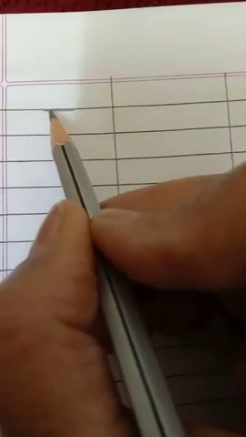After V, you have to write Sh. Sleeping line. Just a little space you leave after the beginning of the line. Here you have to curve like this.